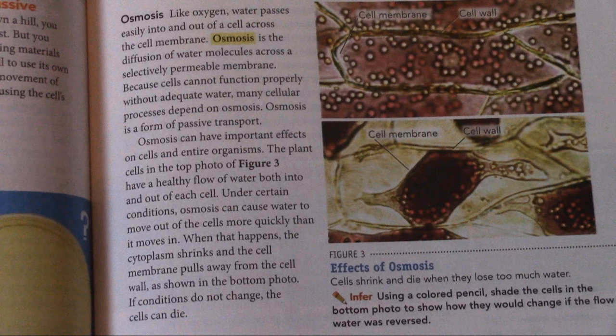The plant cells in the top photo of Figure 3 have a healthy flow of water both into and out of each cell. Under certain conditions, osmosis can cause water to move out of the cells more quickly than it moves in. When that happens, the cytoplasm shrinks and the cell membrane pulls away from the cell wall, as shown in the bottom photo. If conditions do not change, the cells can die.